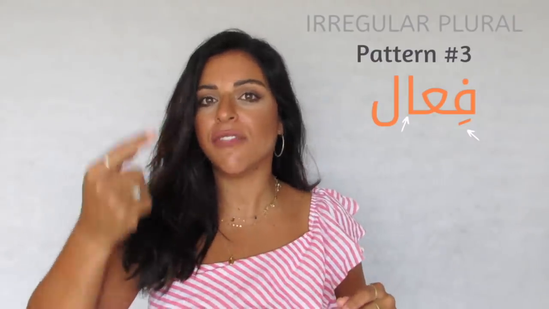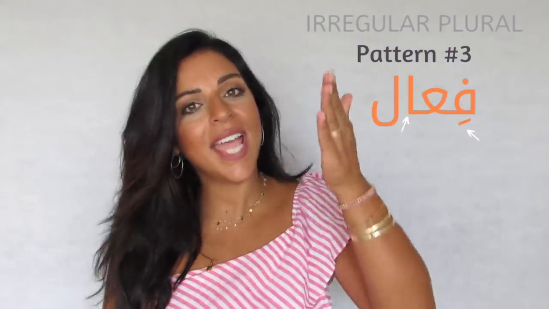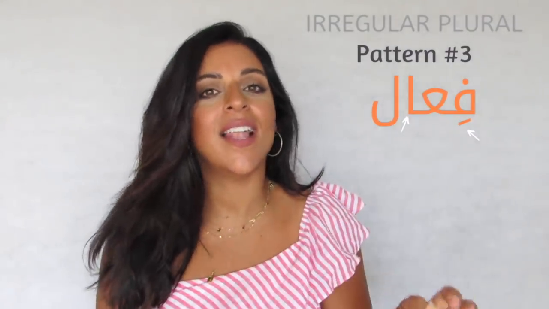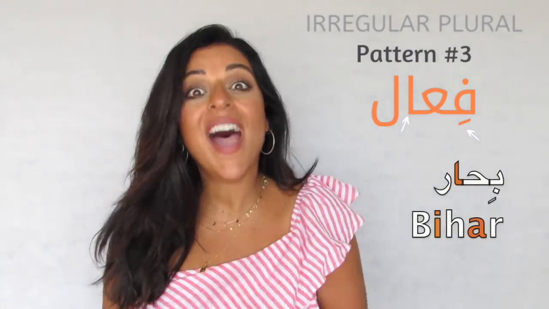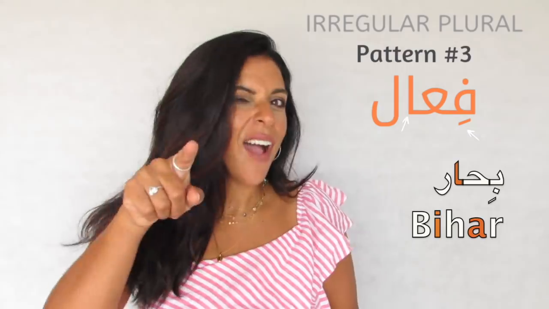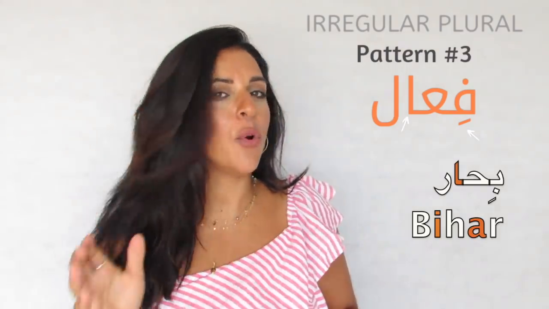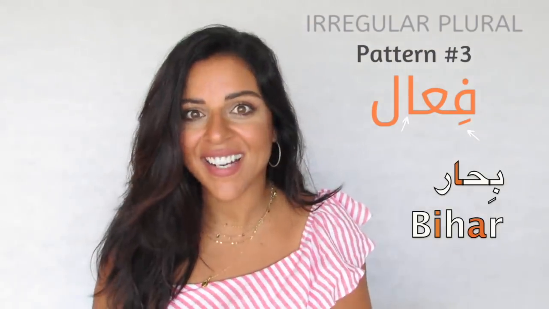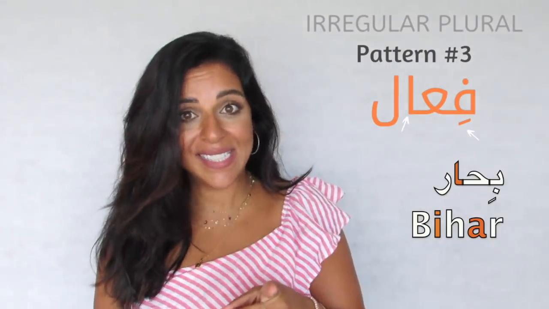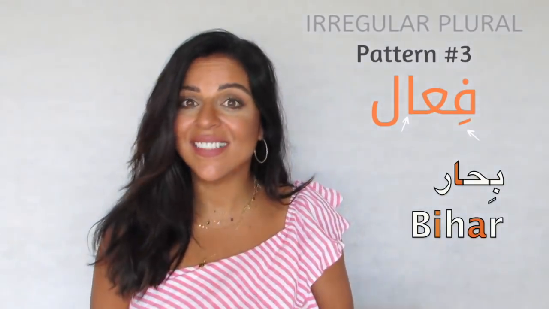The third category falls under the rhythm or the pattern فعال. So changing the first vowel into E and then adding an alif as second to last letter. فعال. I'll give you examples. The word بحر, which means sea, the plural is, I want you to think, فعال. So بحر becomes بحار. بحر, sea. بحار, seas.